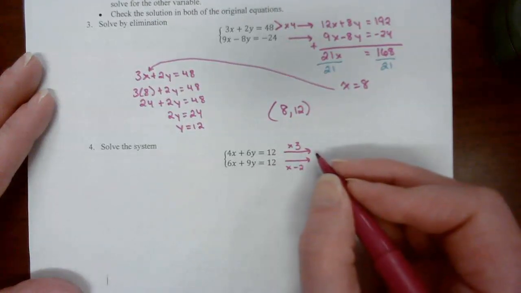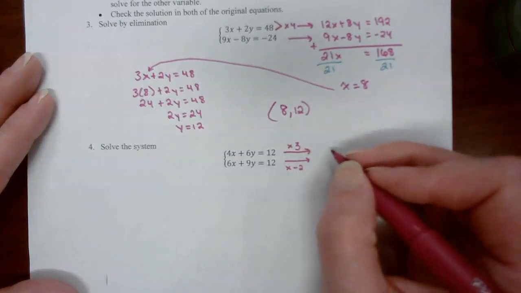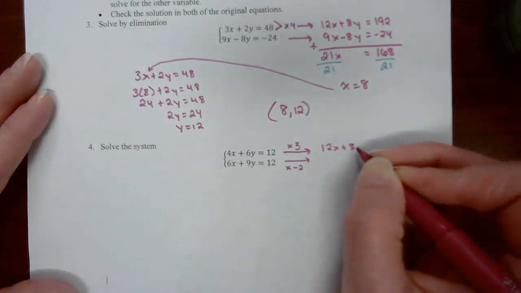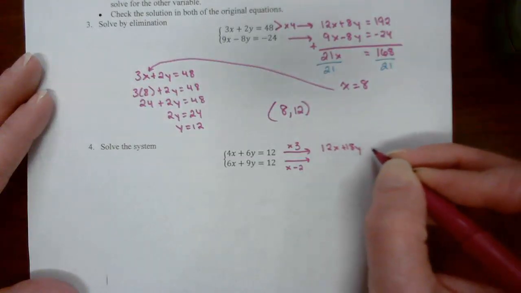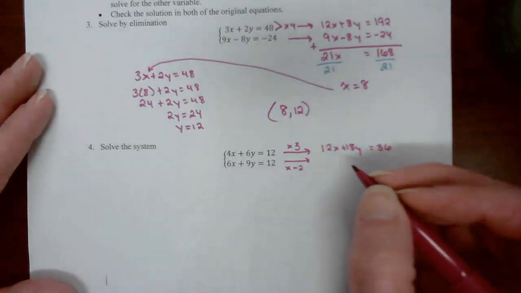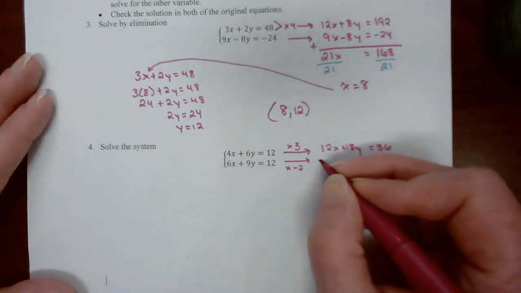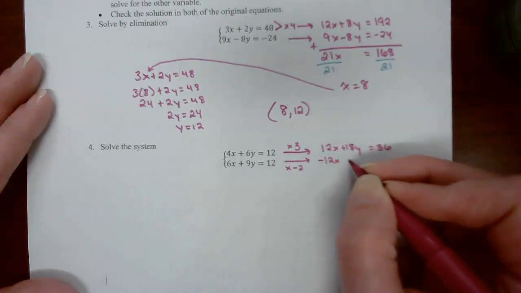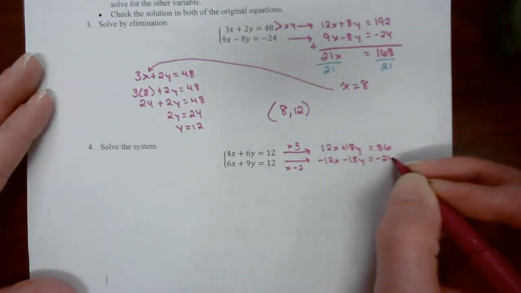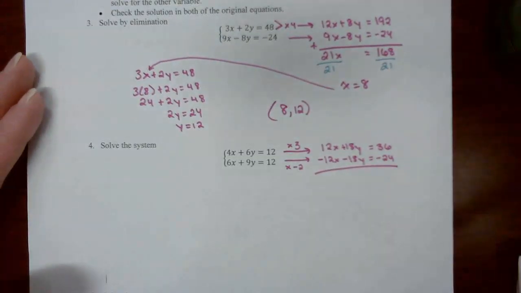So I'm going to multiply everything in the equation, both sides, by 3. So I'd have 12x plus 18y equals 36. Multiplying the second equation by negative 2, I get negative 12x minus 18y equals negative 24.